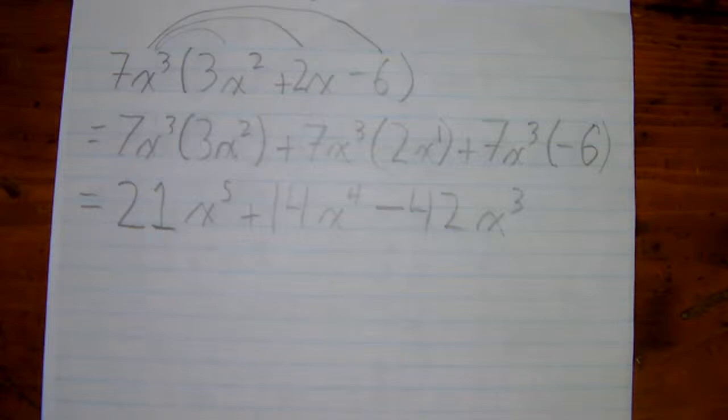Nina, instead of writing the second sentence, can I just automatically multiply it and get the answer? Absolutely. That is totally a reasonable way to do things, Nina. Just make sure that you're checking your work carefully if you do that, because it's easier to make mistakes if you don't show that middle step.